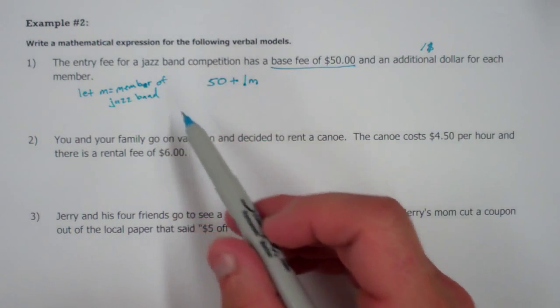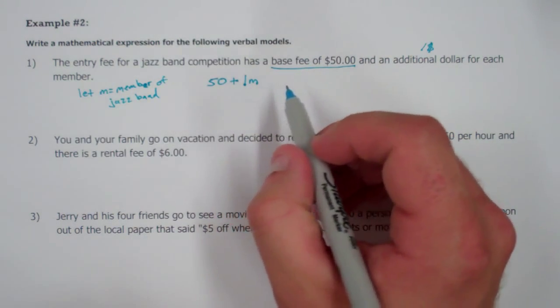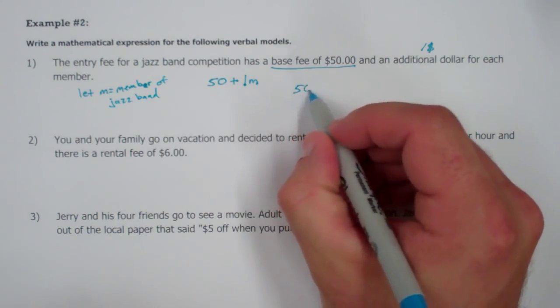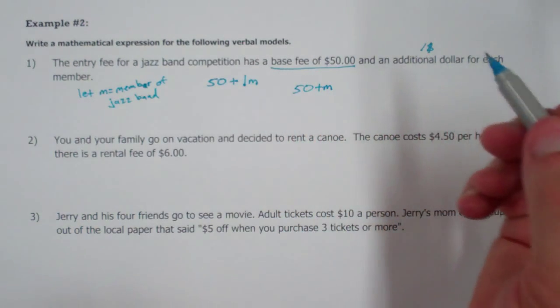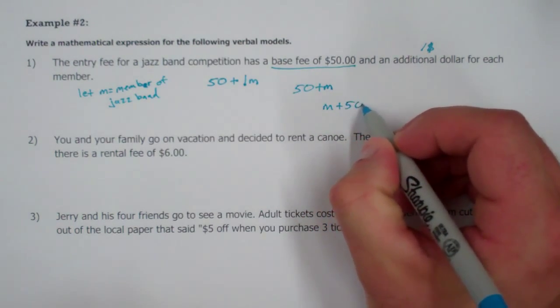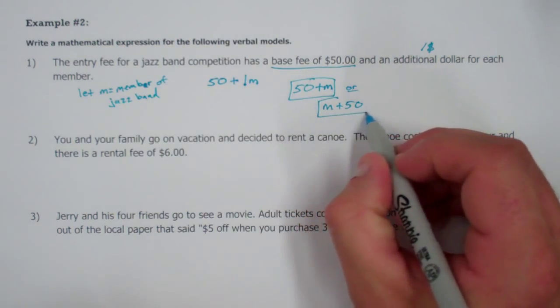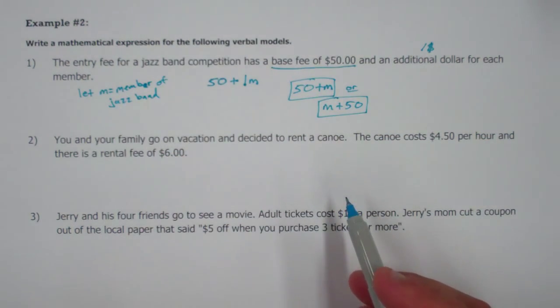That's not given to us, but that's just an example. I would prefer to write this as a final answer as just 50 plus M, or you could write this as M plus 50. So we'll put or here. Either way will work. And of course we've defined our variable.